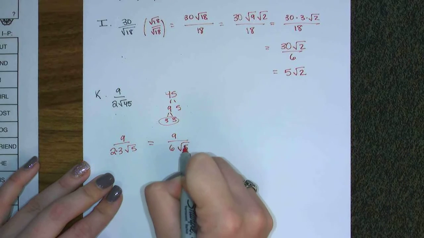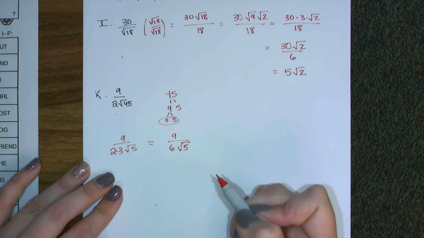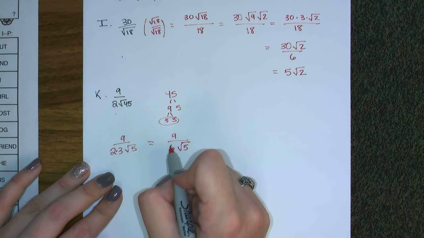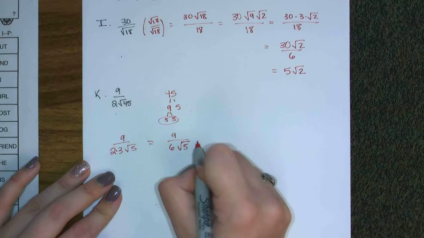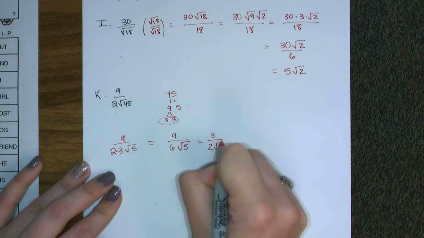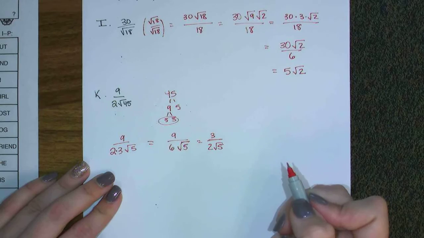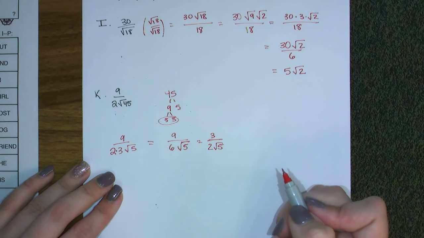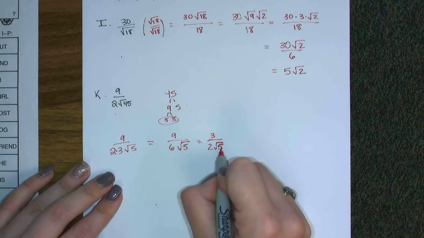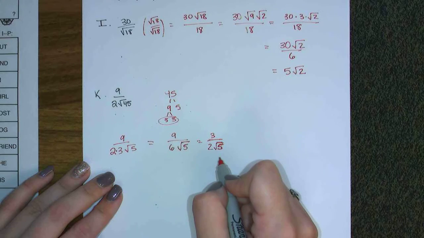Okay? Now, before you keep going, I would simplify this stuff down. Okay? I can pull a 3 out of the 9 and the 6, leaving me with 3 over 2 root 5. But am I done? Hopefully you just answered no to that question. Okay? Because I can't leave this radical on the bottom. You should remember that from the book video that I did the other day.